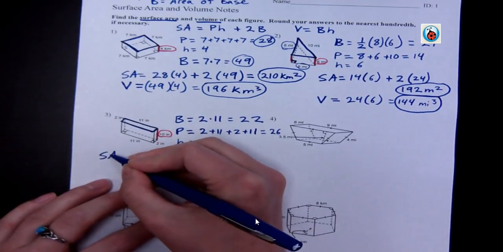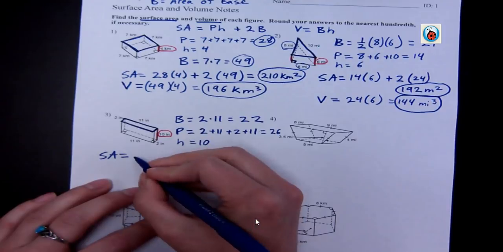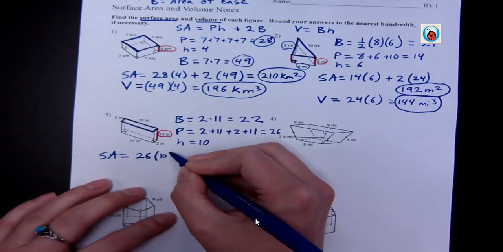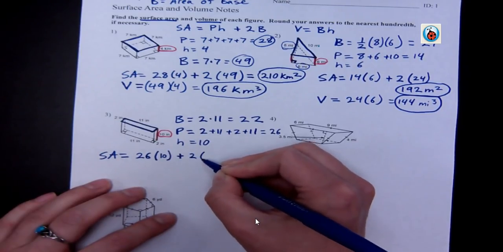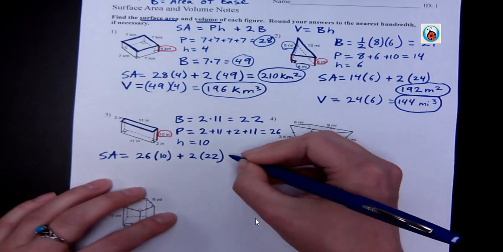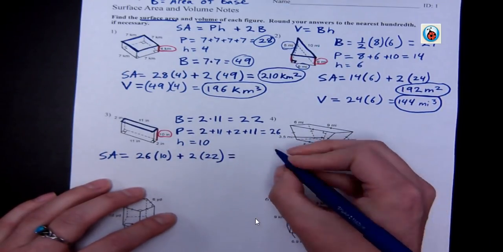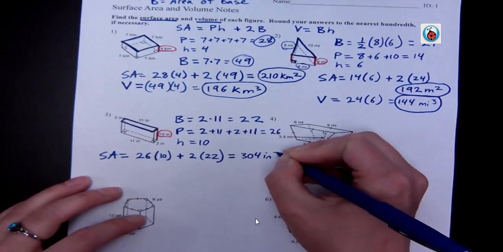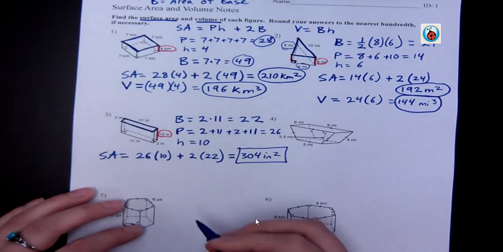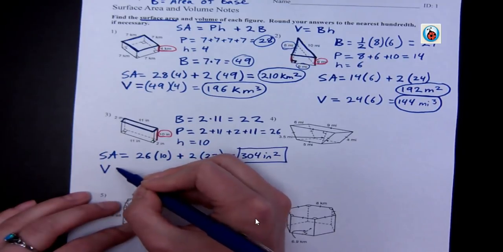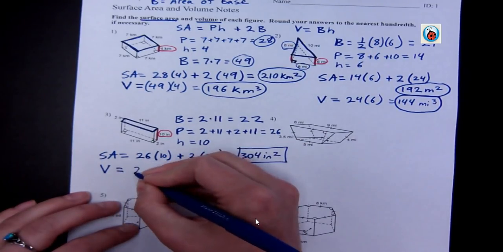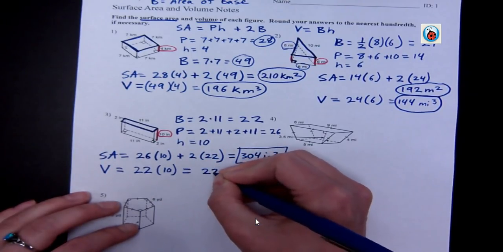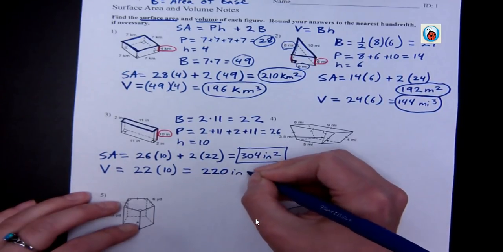So for surface area, I plug it in. My perimeter, which is 26, times the height, which is 10, plus 2 times 22. Type it into my calculator and get 304 inches squared. And then my volume is just the area of the base, which is 22, times the height, which is 10, which equals 220 inches cubed.